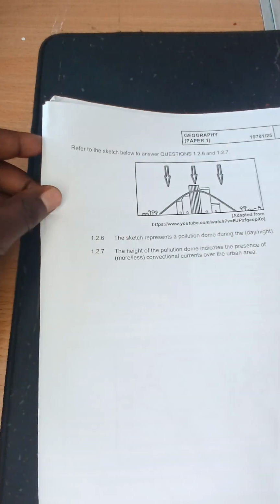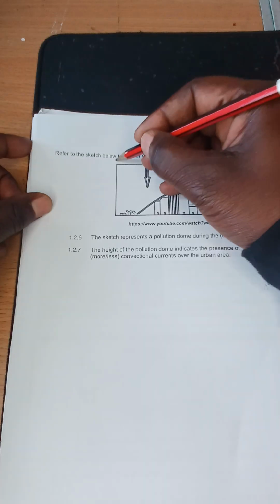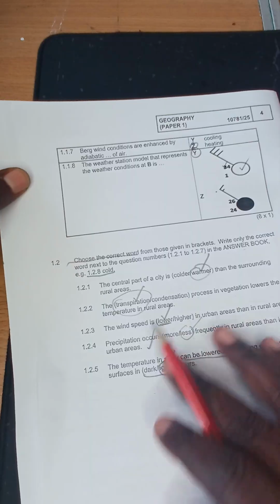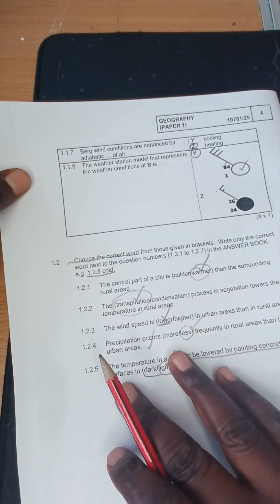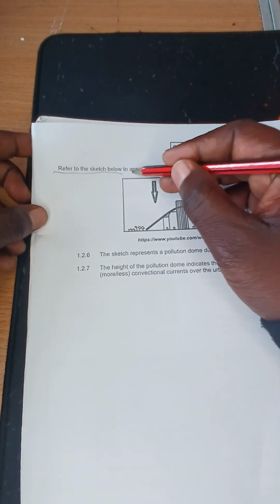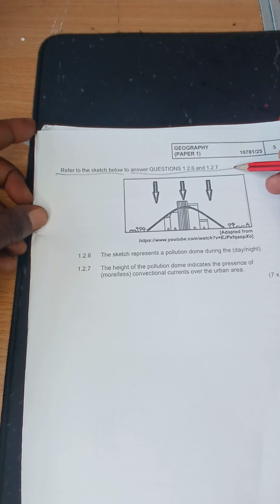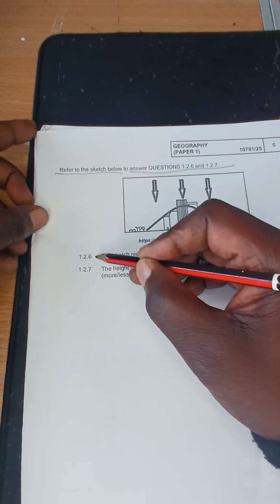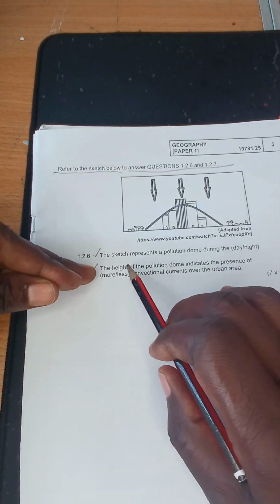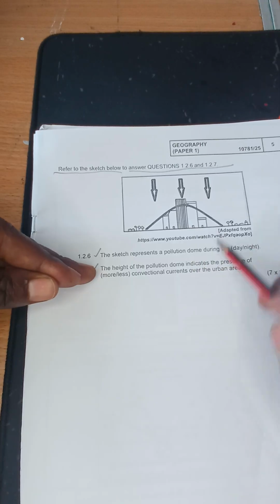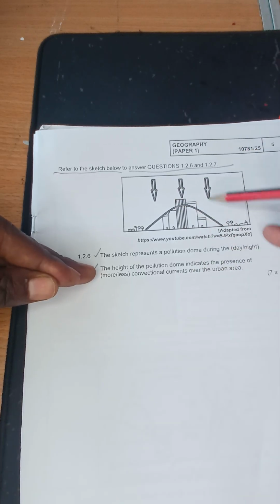Then let's move on to 1.2.6. Refer to the sketch. We have answered questions 1.2.1 to 1.2.5. But this question now is saying refer to the sketch below to answer questions 1.2.6 and 1.2.7, which means for you to answer 1.2.6 and 1.2.7, you are referring to this sketch. Of course, pollution dome, that's the concept that is being assessed now. So we are saying the sketch represents a pollution dome. You can see that there's too much subsidence because of these arrows that are showing.